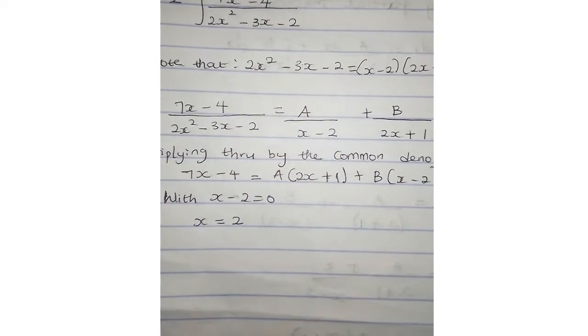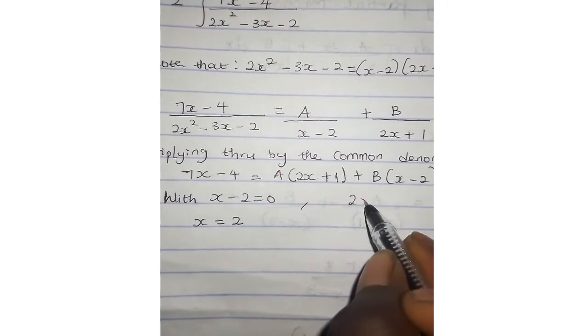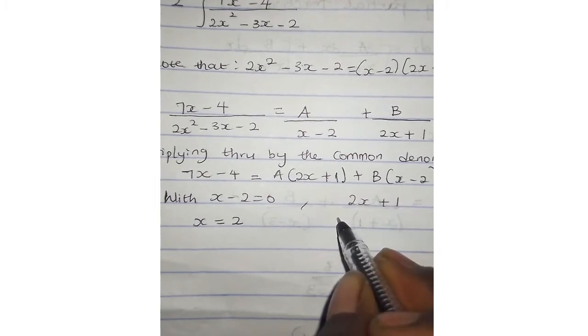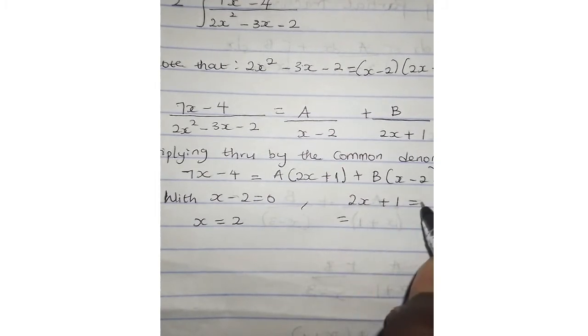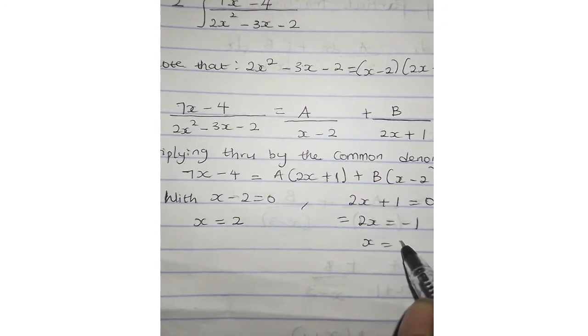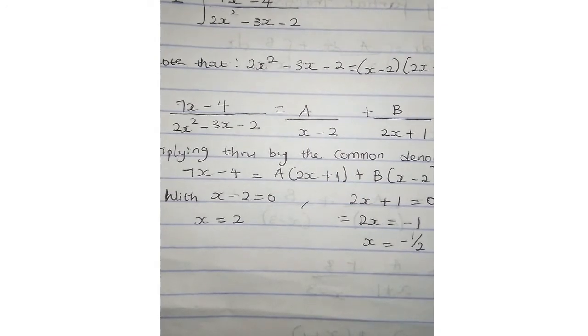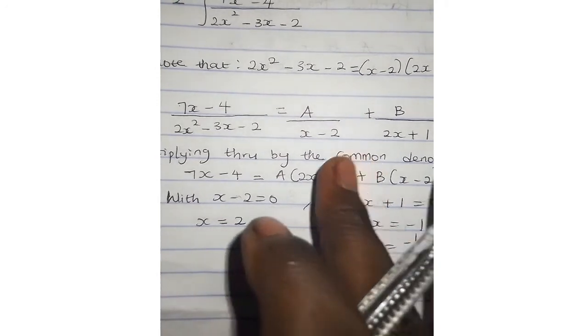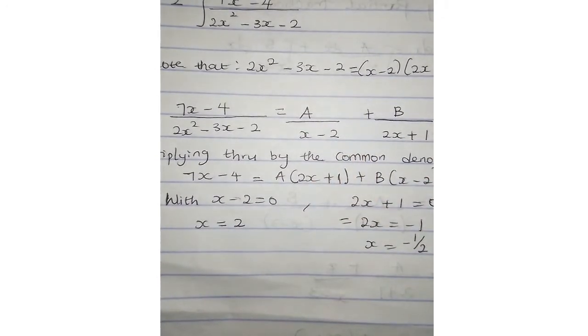We're also going to equate 2x plus 1 to 0, so we're going to have 2x is equal to minus 1, and x is going to give us minus 1 over 2. So we put x equals 2 into this equation, and x equals minus 1 over 2 into that same equation.